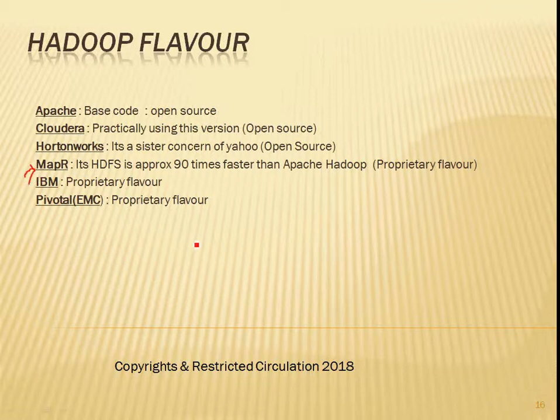But it's a proprietary flavor. IBM is also a proprietary flavor, and Pivotal is also a proprietary flavor. So these 3 flavors are proprietary, and these are open source. But the best part is that all these flavors are internally using the Apache base code, which is open source.